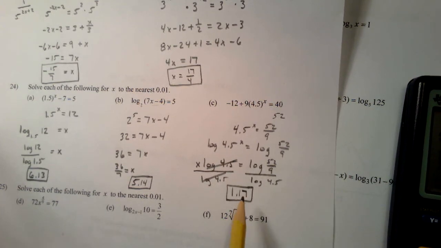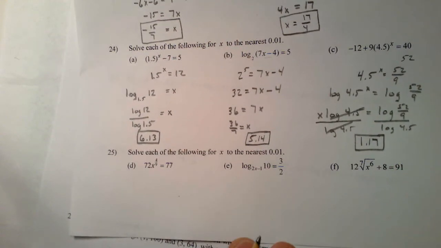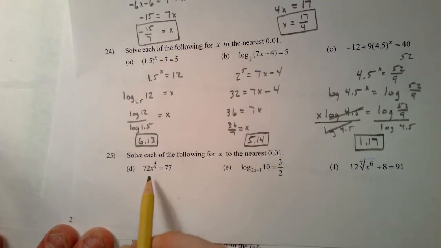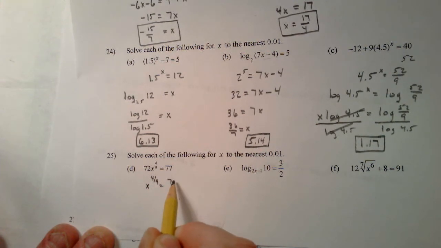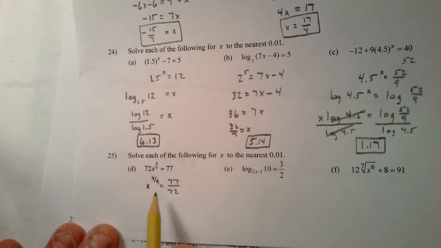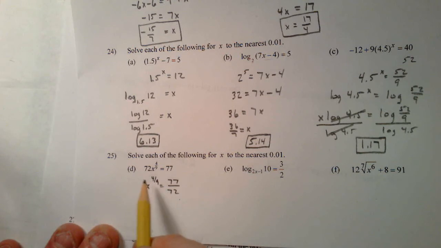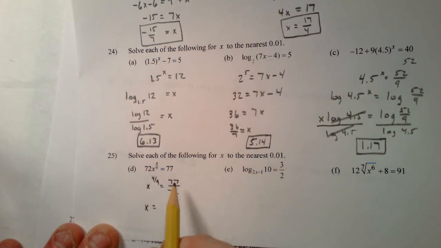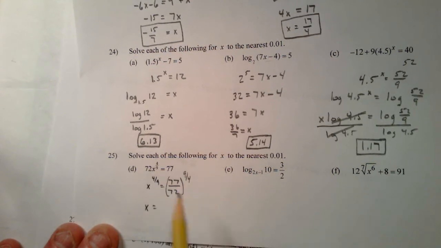Okay. Let's see. Let's head to number 25. I think we've got time. 25, raising to the reciprocal problem. So we want to get this x by itself. Let's move the 72 to the other side by dividing, 77 divided by 72, which is also a cruddy decimal. And then to get rid of this 4/9, we raise both sides to the reciprocal of it, so 9/4. When you raise 4/9 to the 9/4 power, it cancels it. So we have to punch this side here to the 9/4 power, the reciprocal of that guy.